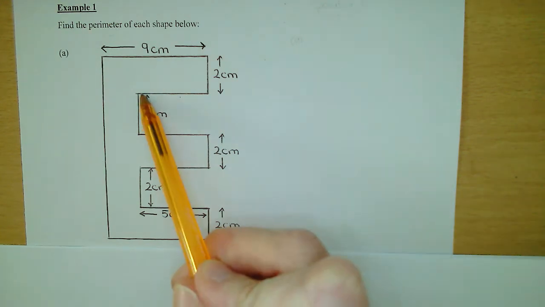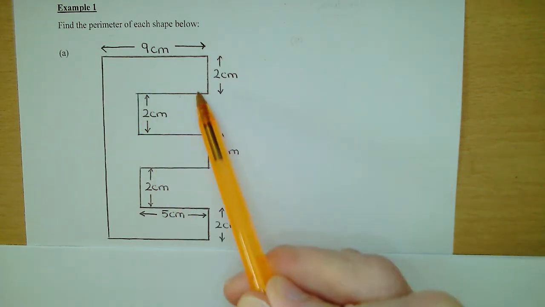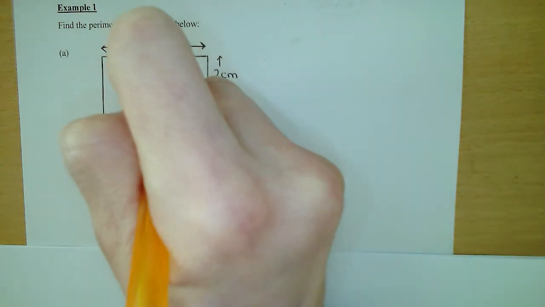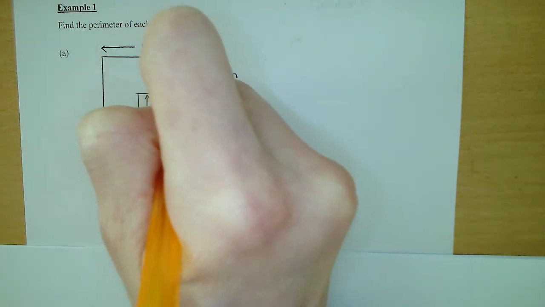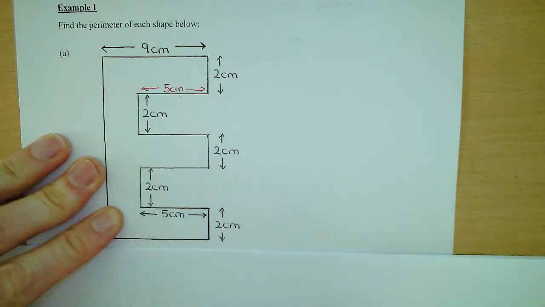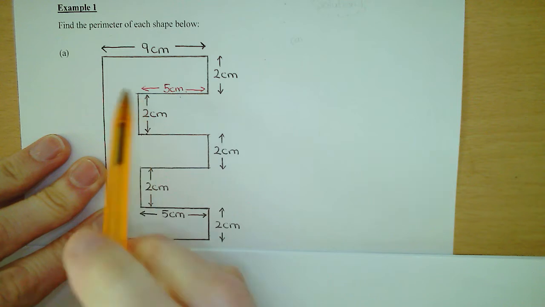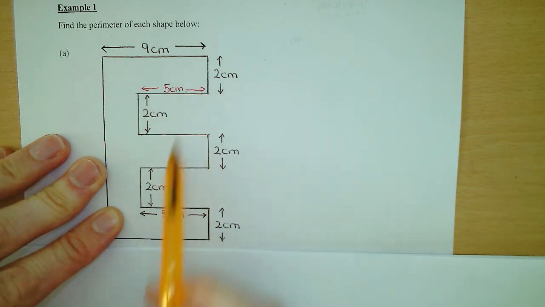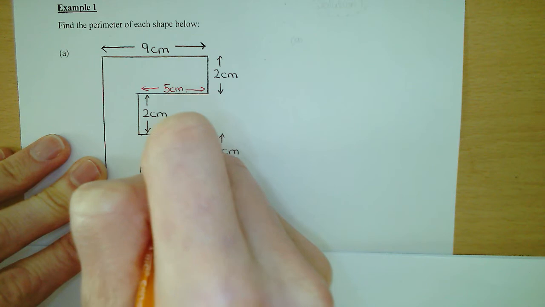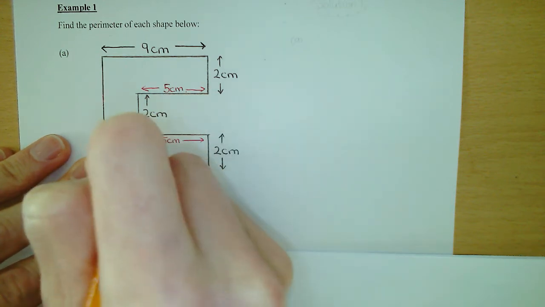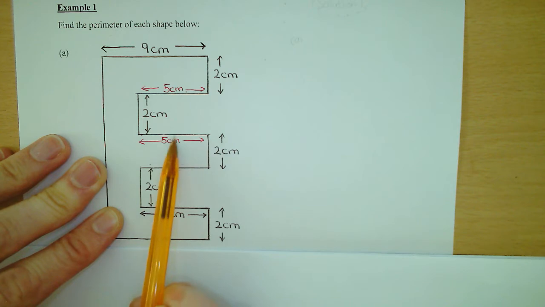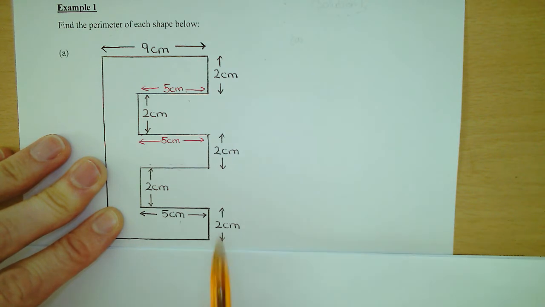So let's start with the side here. This side is exactly the same length as this side, which is 5 centimeters. So we're going to write 5 centimeters in there. Again, this side here is exactly the same length as the side we just found, and also this side down here. So it's 5 centimeters. Again, write it beside the length that you're finding. This side here we also don't know, but again it's the same as these two 5s and the 5 down there. So again, put it in our diagram.